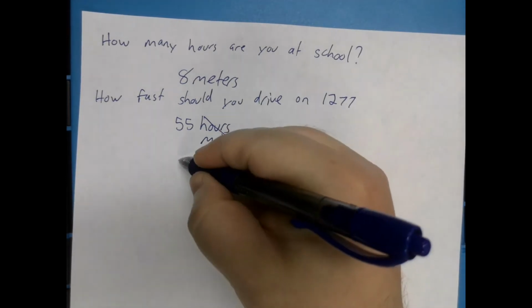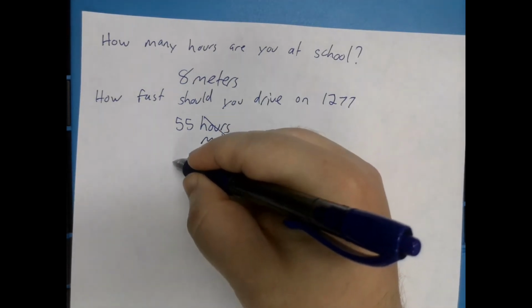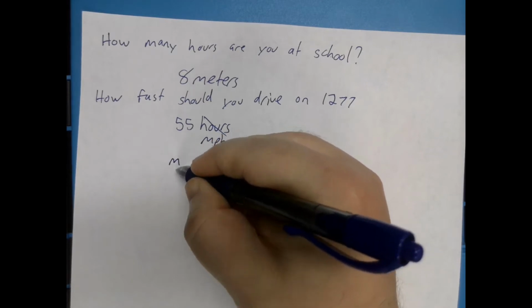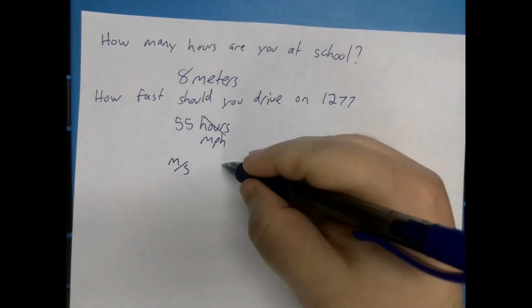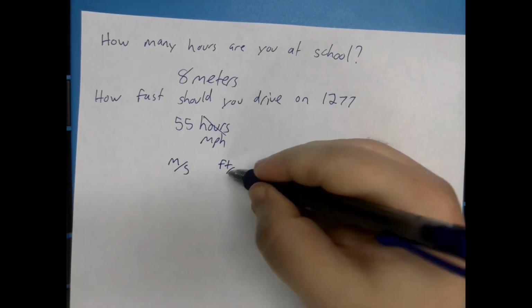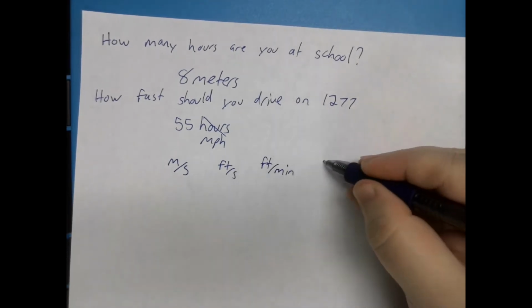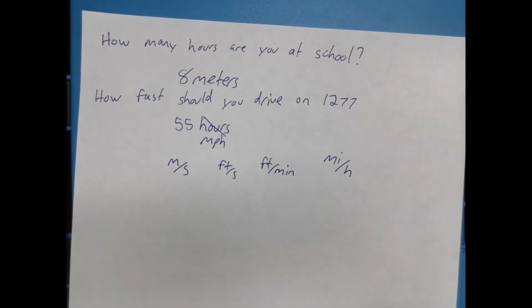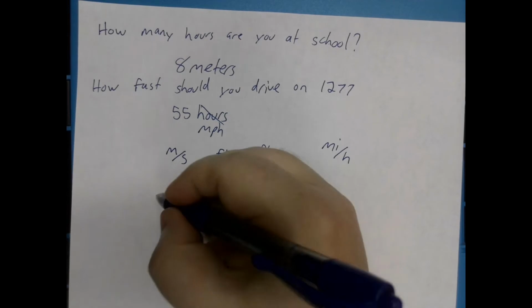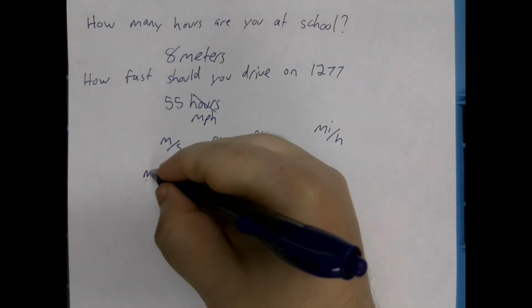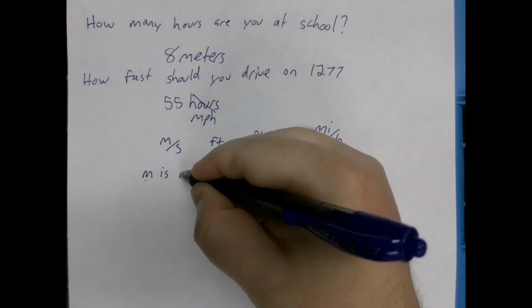So your speed is going to be some measure of distance over time. How many meters per second you're traveling at, how many feet per second, how many feet per minute, or how many miles per hour. Which brings me to another point. M is for meters.